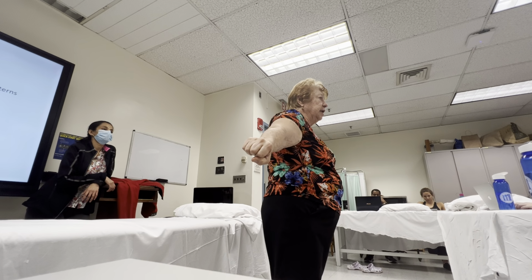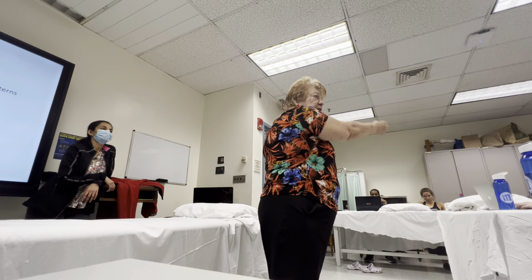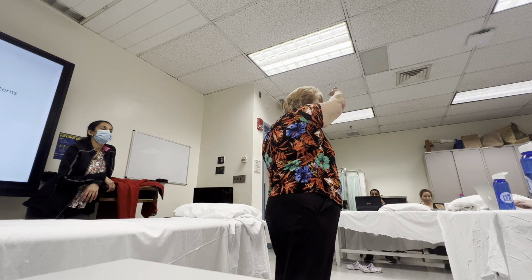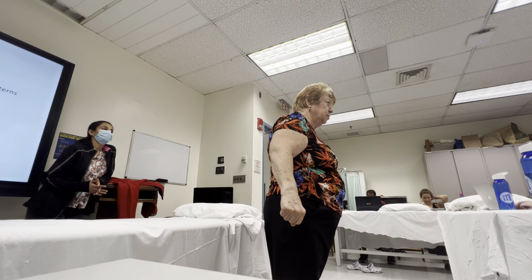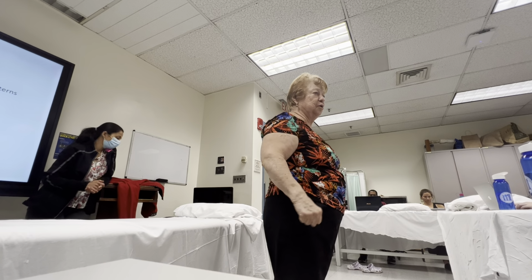But the elbow can start flexed and stay flexed, can start extended and stay extended, can start flexed and go into extension, or can start in extension and go the other way.